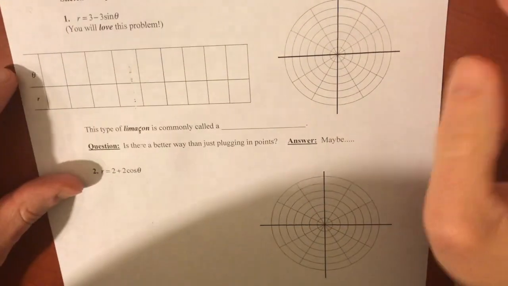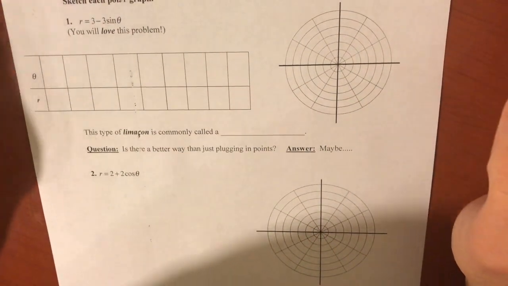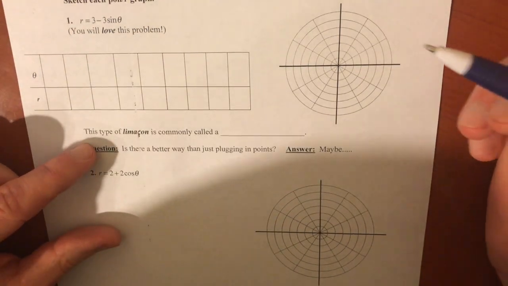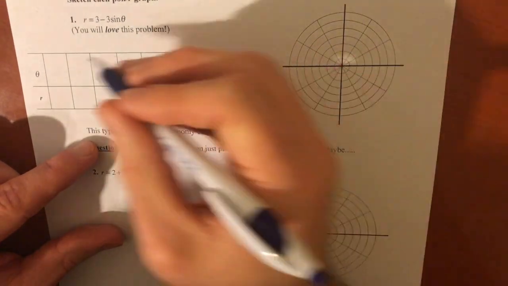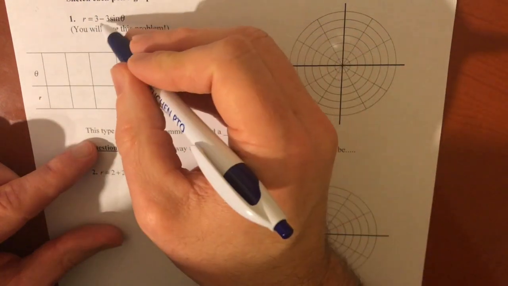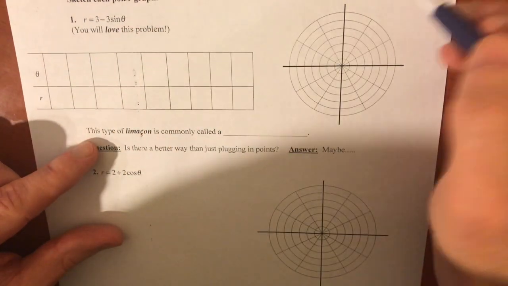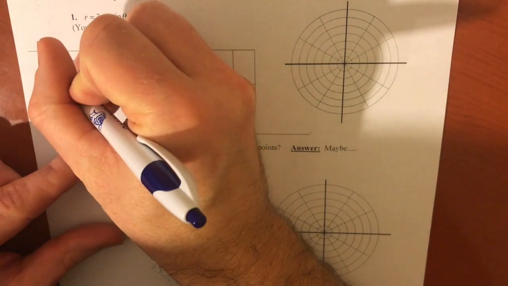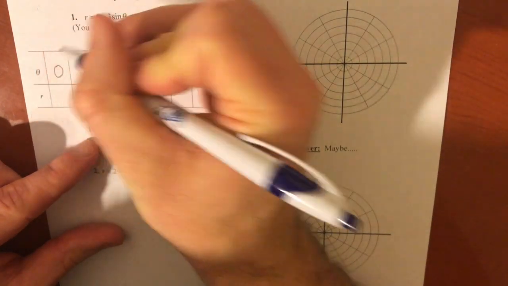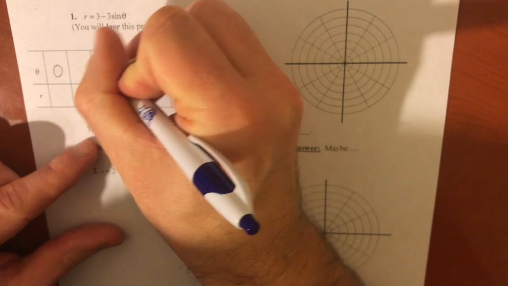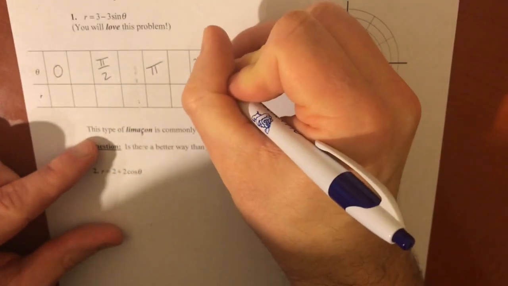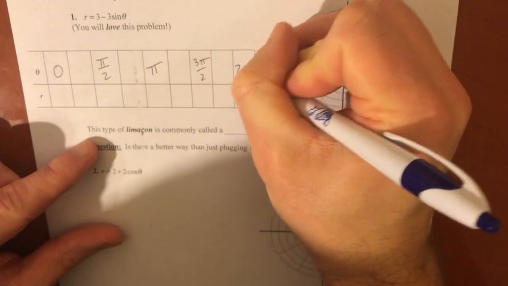So one way to go about these is always just plug in some points, connect the dots as best you can, and if you're good at plotting polar coordinates, it's not too bad. So let's take a look. Let's try this one, 3 minus 3 sine of theta, just by plugging in some points. We'll do some quadrantal ones, but we'll try a couple in between too. So 0, pi over 2, pi, 3 pi over 2, 2 pi.